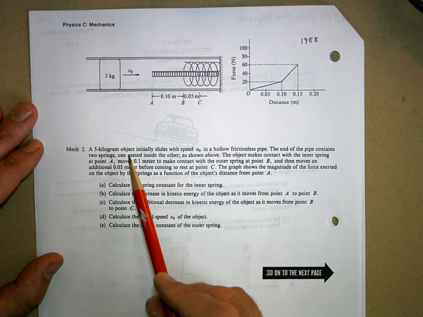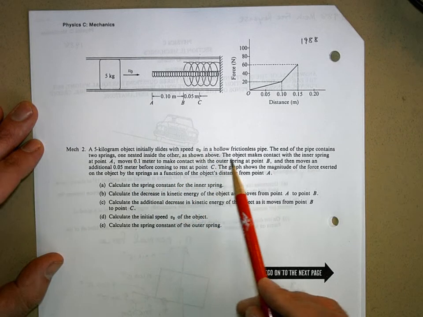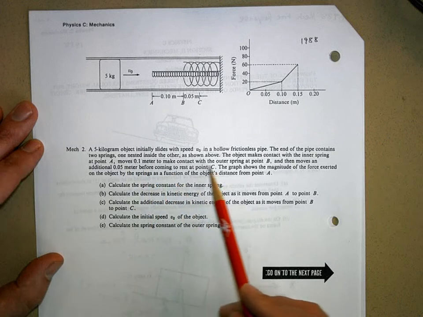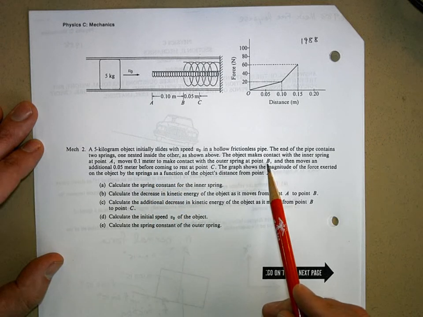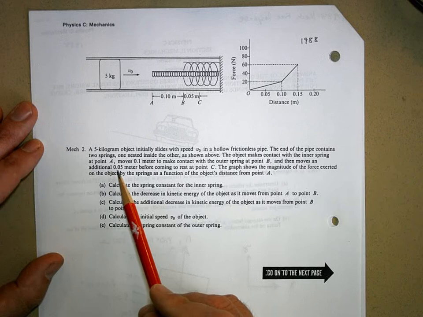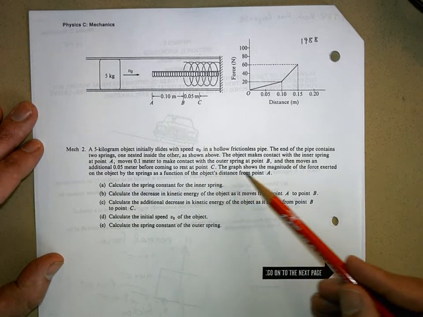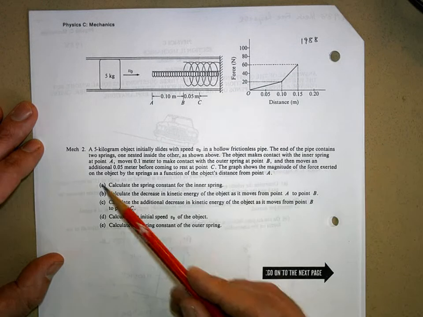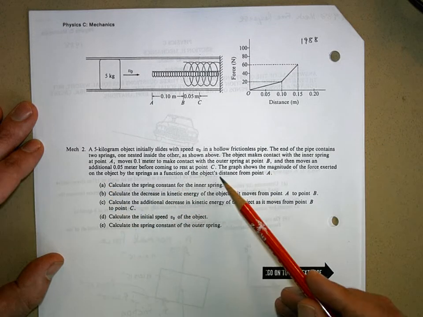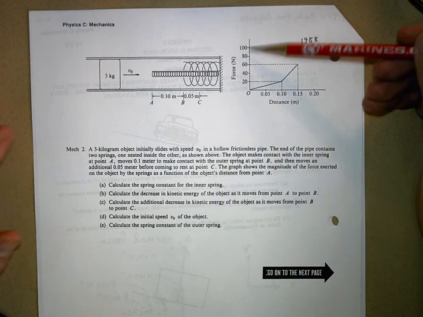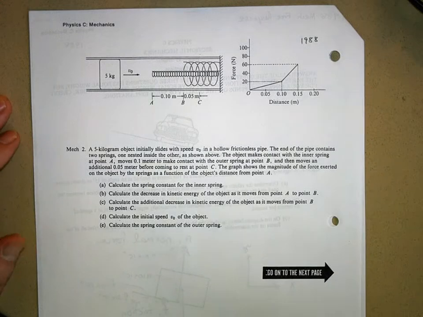The end of the pipe contains two springs, one nested in the other. As shown, the object makes contact with the inner spring at point A, moves 0.1 meters to make contact with the outer spring at point B, and then moves an additional 0.05 meters before coming to rest at point C. The graph shows the magnitude of the force exerted on the object by the springs as a function of the object's distance from point A. So here's the force versus distance graph. We're going to use that quite a bit here. And let's get started on part A.